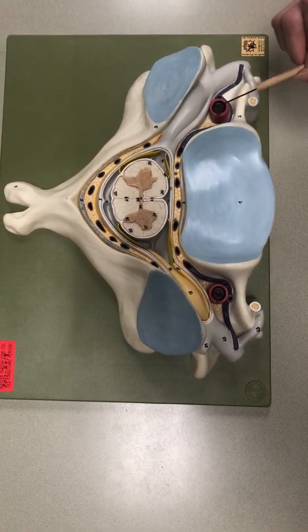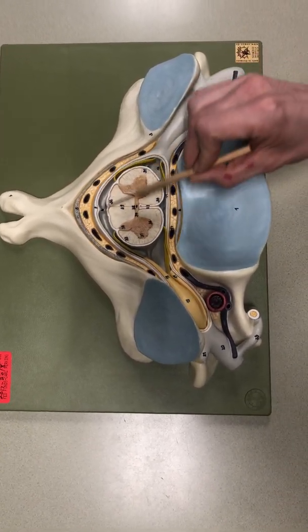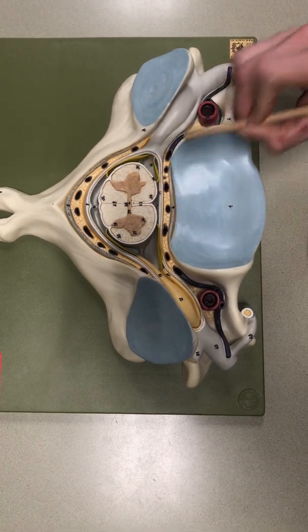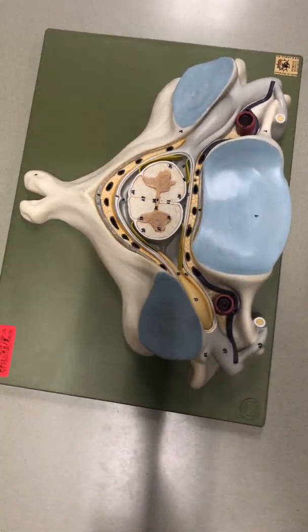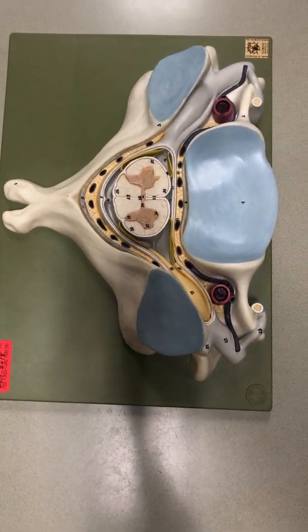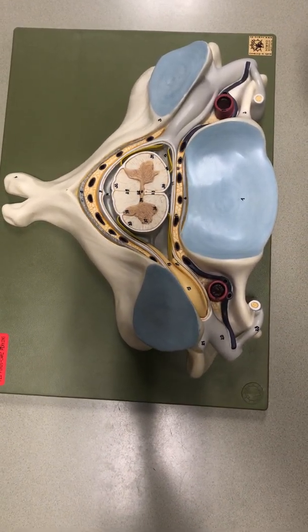All right, so now I'm going to talk about the structures of the spinal cord. So here's our spinal cord. The spinal cord is a part of the central nervous system along with the brain. So the brain and spinal cord make up the central nervous system.